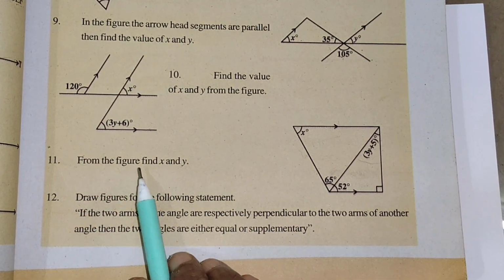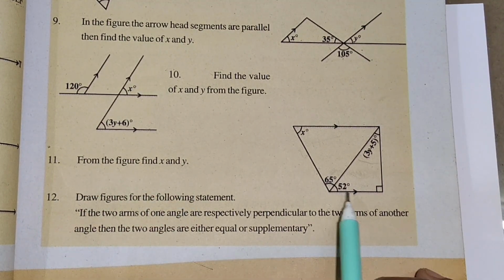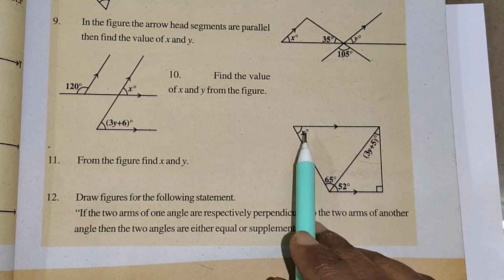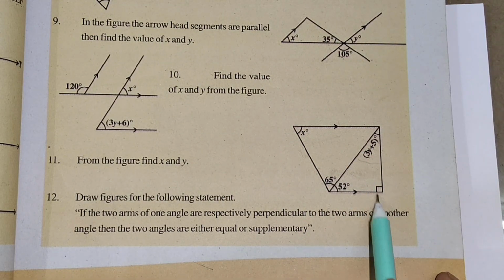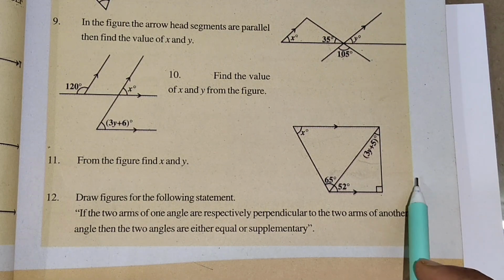11th question: from the figure, find x and y values. Here one diagram is given, and we find the x value. Here x is there, here y. These two are the parallel lines. Here 90 degrees. We find the x and y values.